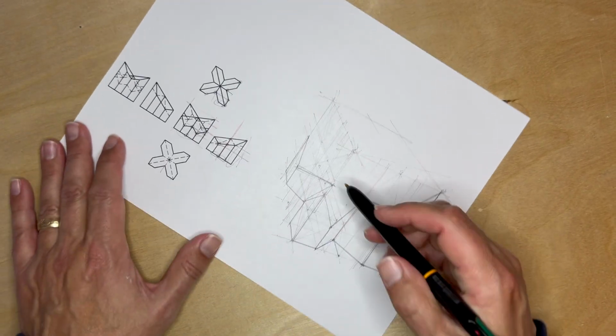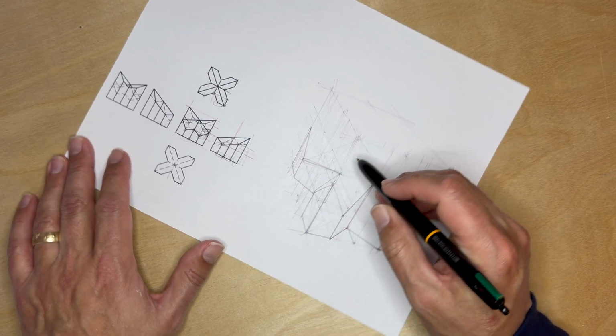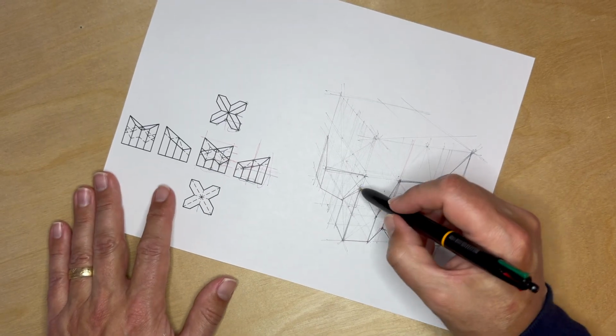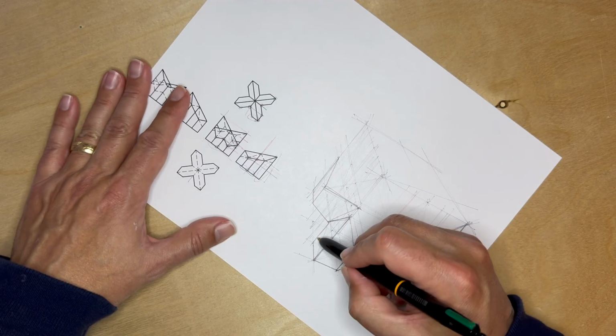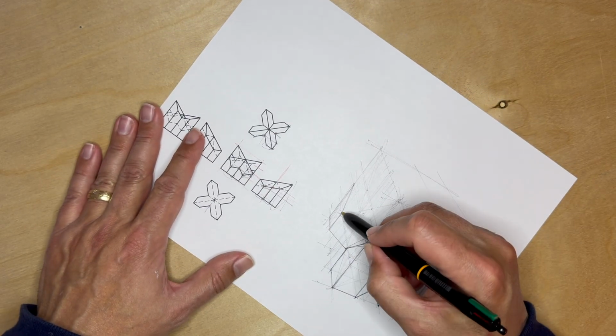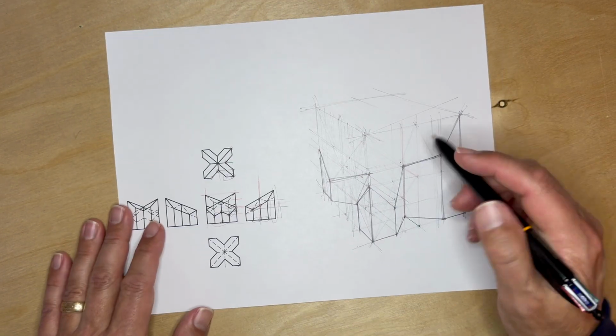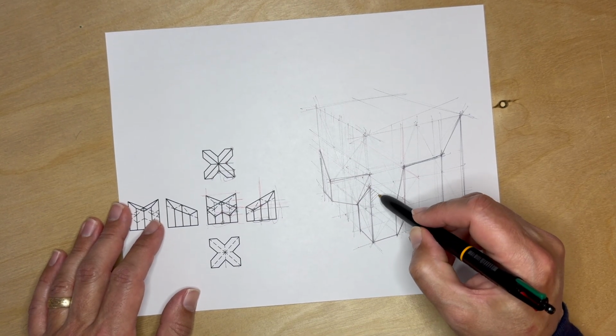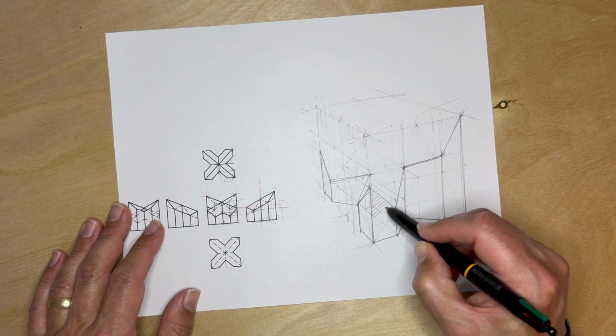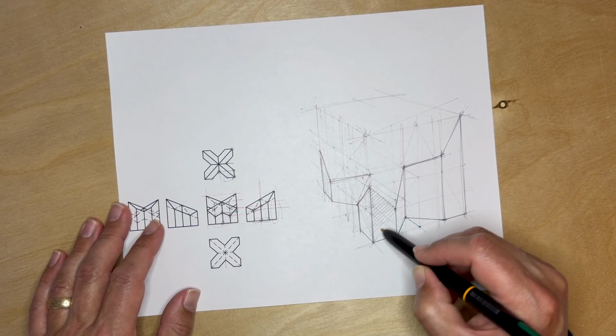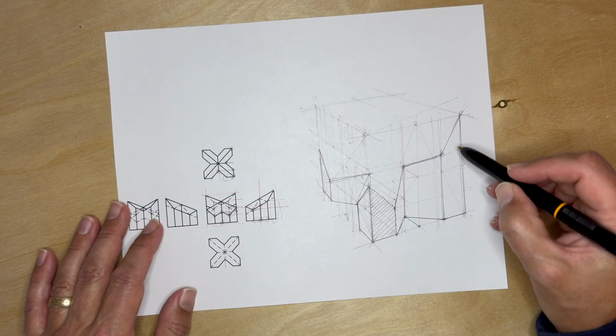And so to help me just visualize this at this point, I'm going to do the same thing we've been doing with some of our other sketches, and that is I'm going to just hatch in anything that I have already constructed that is on the right face.